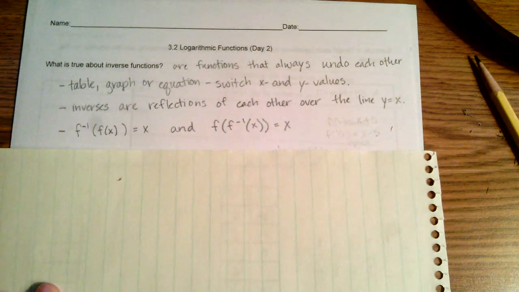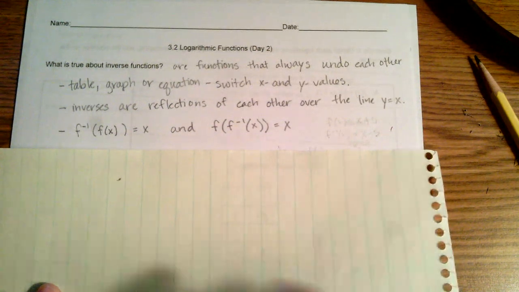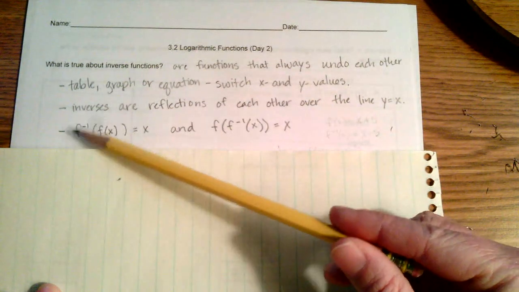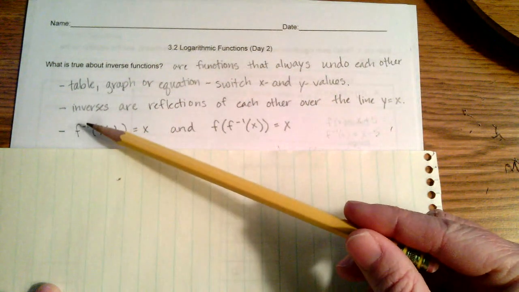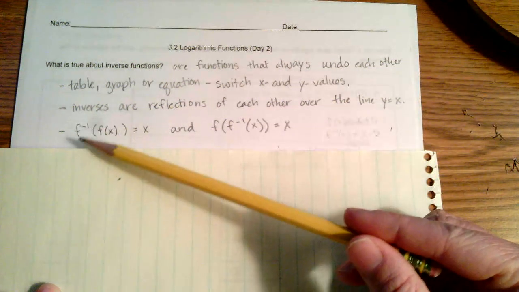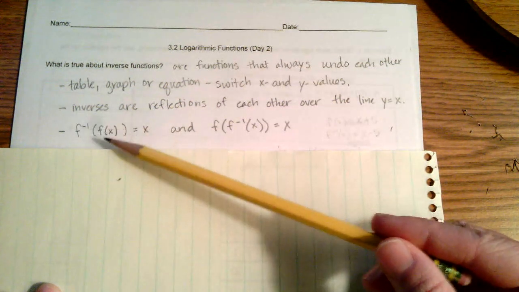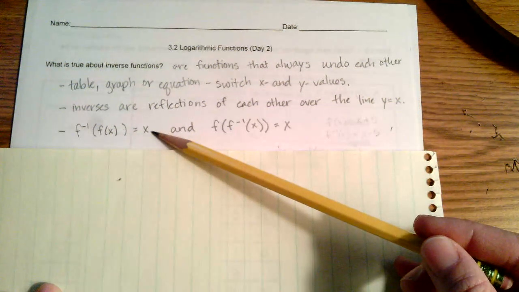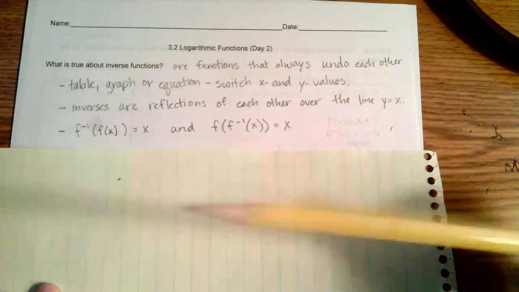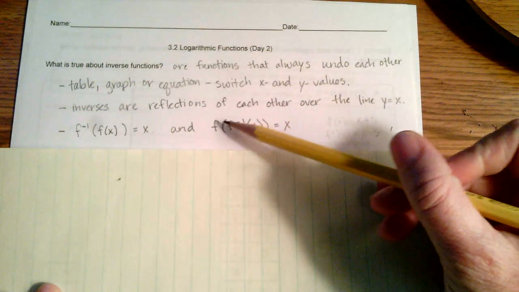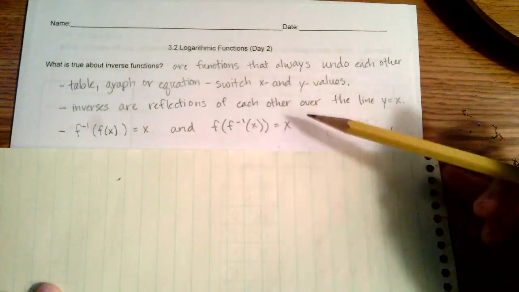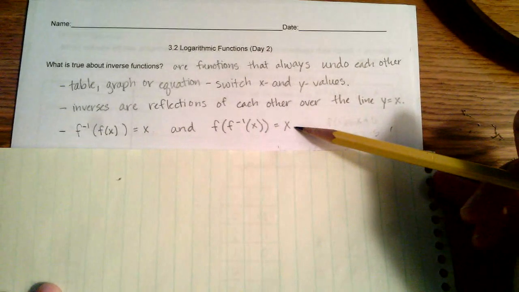Finally, some notation that I'm hoping you've seen, but you might not have seen in a while. So this f to the negative 1 indicates that we're looking at the inverse function of f. So if we take the inverse function at an input of our original function, our result is going to be our regular input. And similarly, if we evaluate our original function at its inverse, we will come up with our original input.